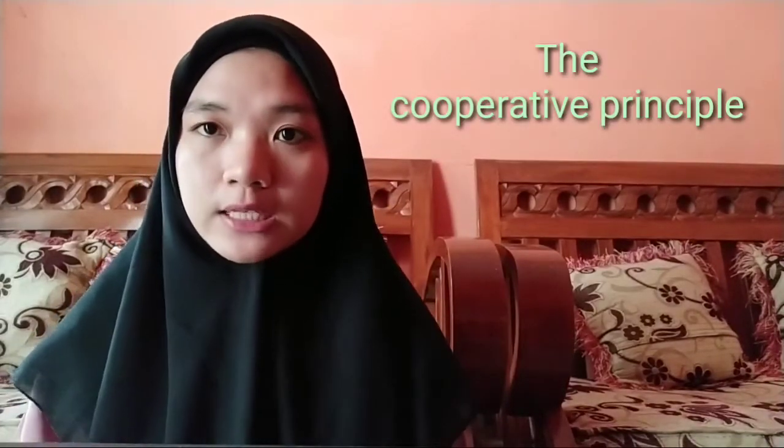Next, the cooperative principle, based on Yule 1996: make your conversational contribution such as is required, at the stage at which it occurs, by the accepted purpose or direction of the talk exchange in which you are engaged. In other words, the listener presumes that the speaker is being cooperative and speaking truthfully, exactly, informatively, and relevantly.